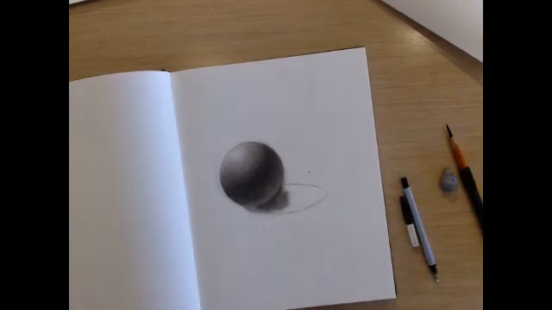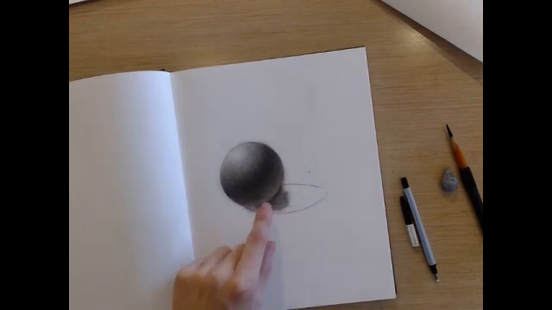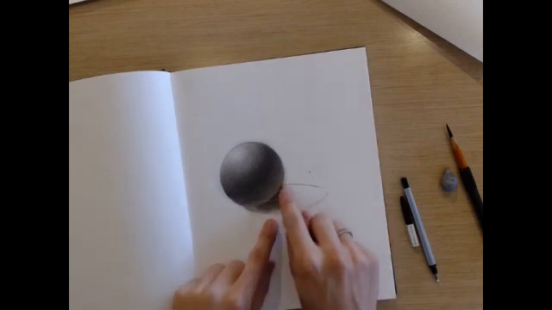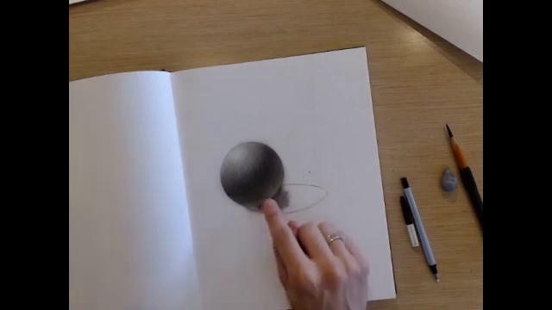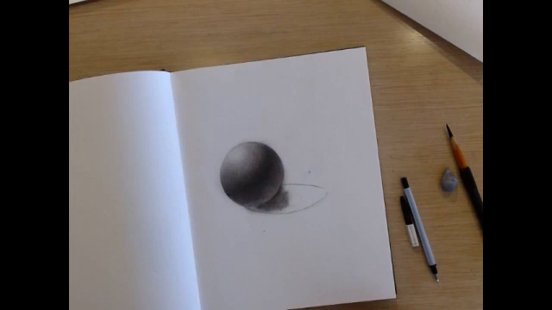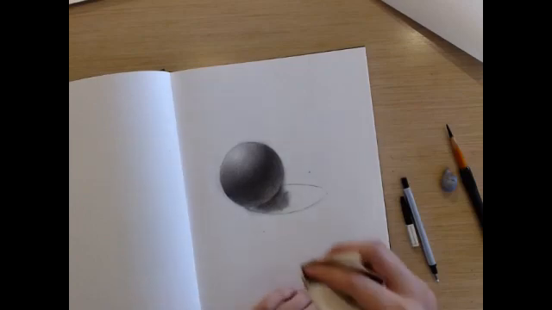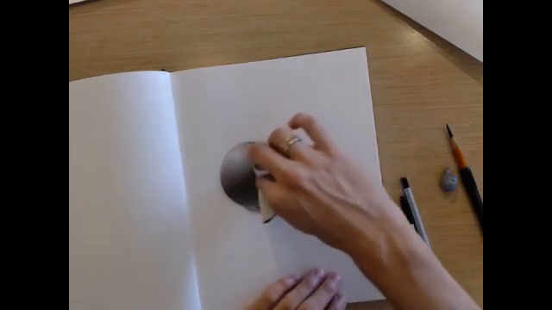I think if you look too in my context, without the cast shadow there, this reflected light that I had felt like it was dark enough, but now that I have this dark value right next to it, I think it's a little too light, so I'll have to darken that a little bit more. This should be a little bit lighter.